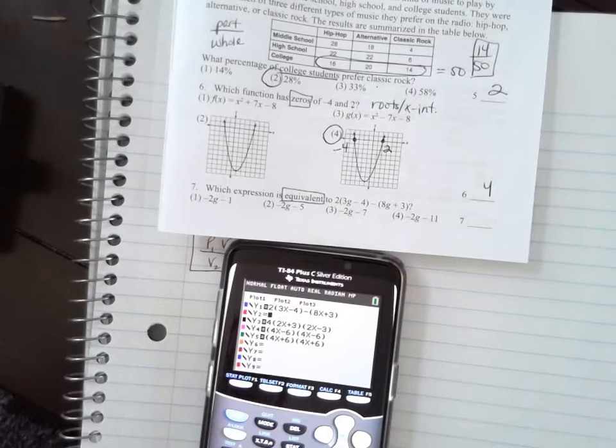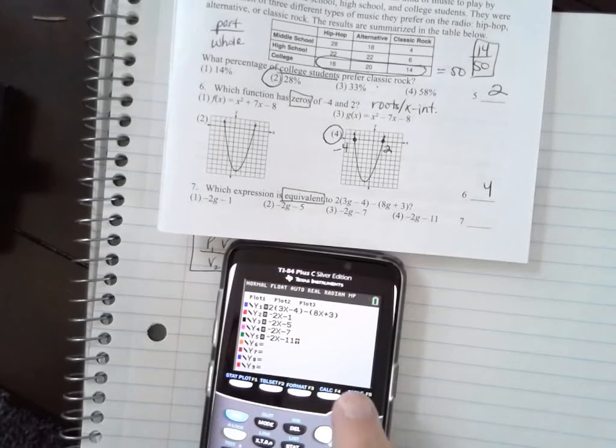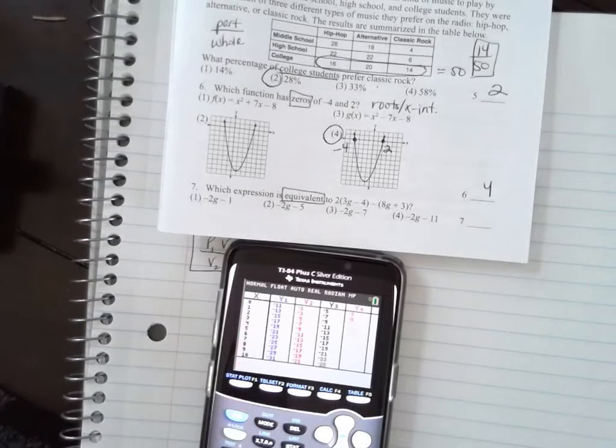I'm going to put in red choice 1, -2x minus 1. In choice 2 I'm going to put -2x minus 5. In choice 3, I'm going to put -2x minus 7. And in choice 4, I'm going to put -2x minus 11. If they're equivalent, they should have the same tables.